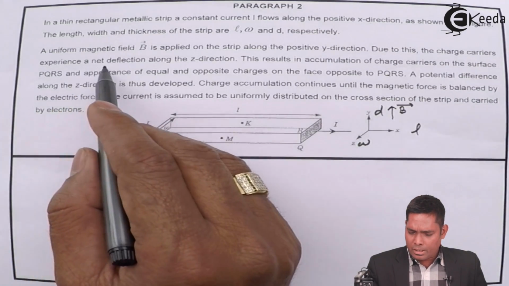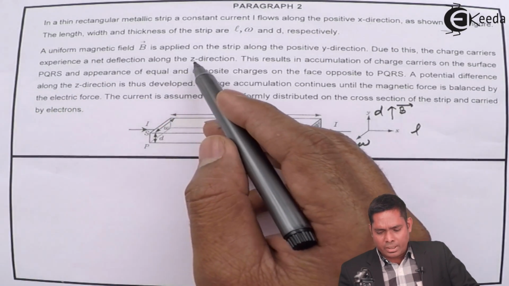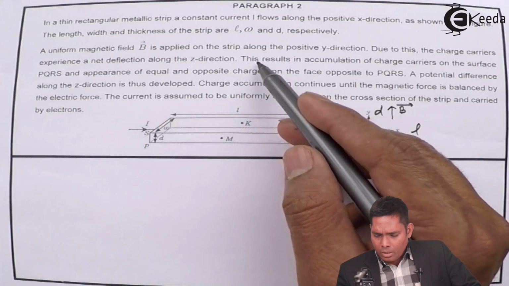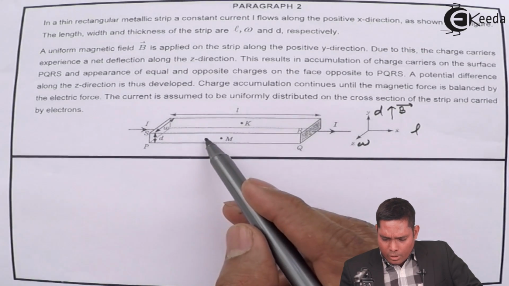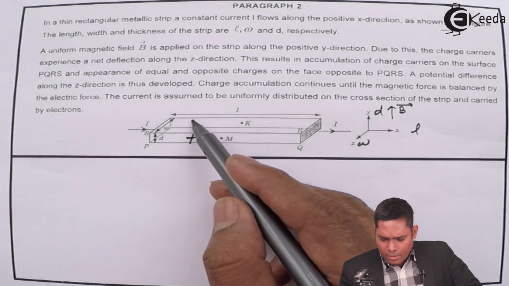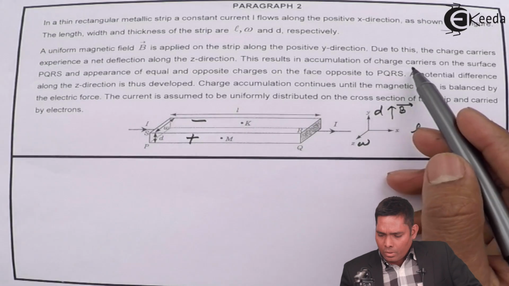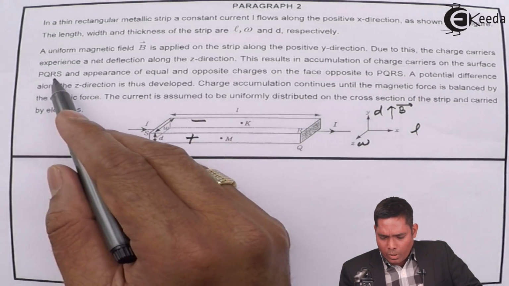The charge experiences a net deflection along the z direction. This results in the accumulation of charges on the surfaces of PQRS, this face M and this face K. So this side will be plus and this side will be minus.